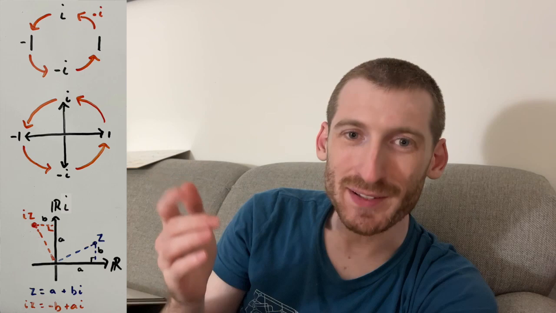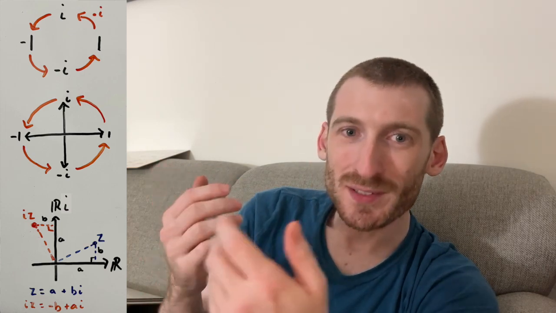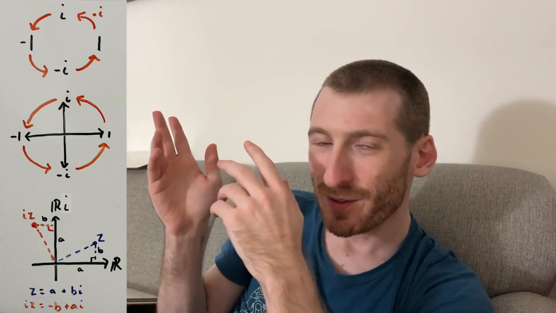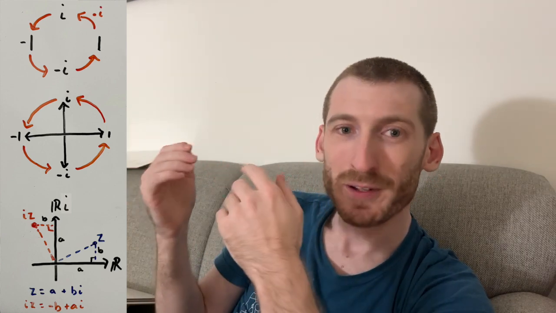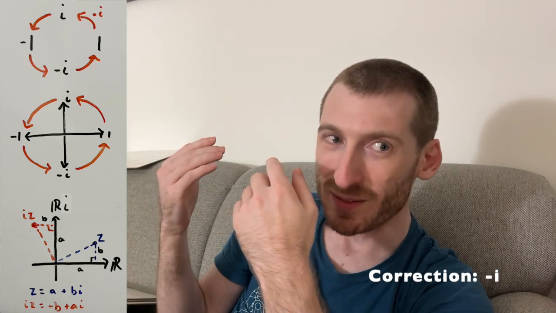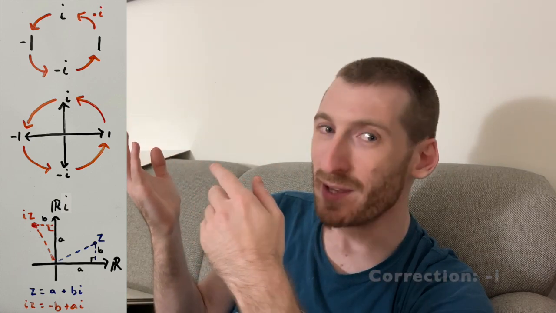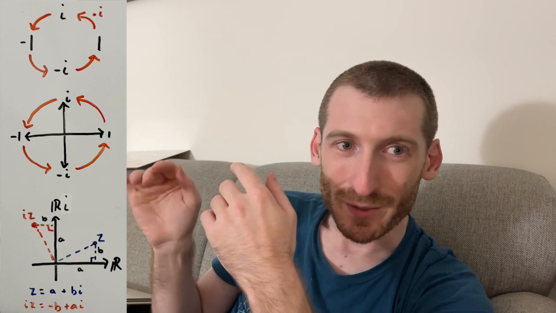So let's start with i. i is defined as a number that squares to -1. So over here, we have that 1 times i times i is -1, -1 times i is -i, and negative i times i is 1, and then it just keeps on going in a loop.